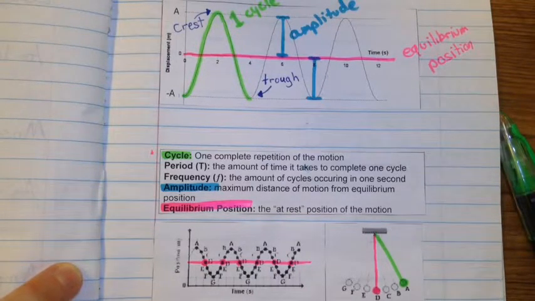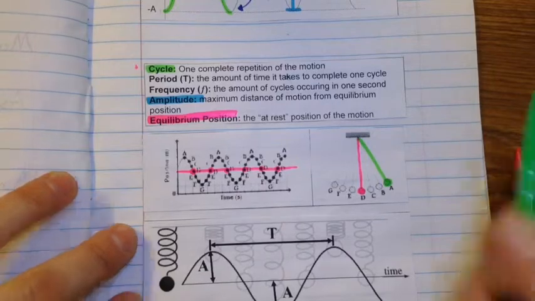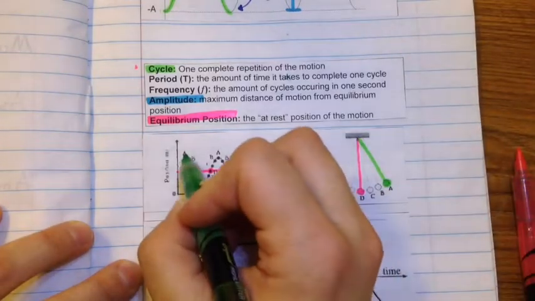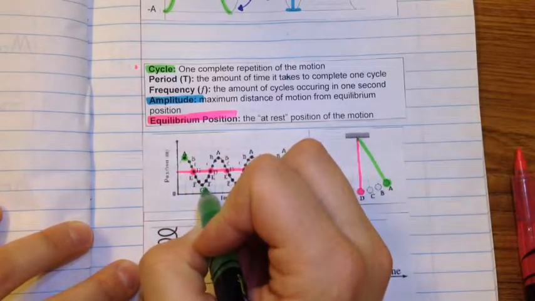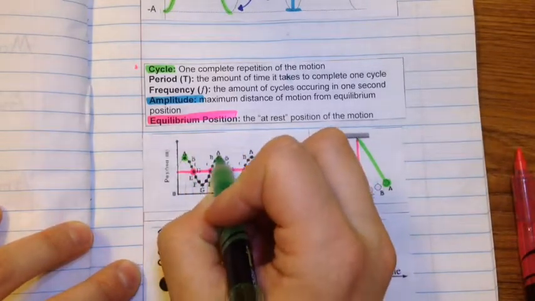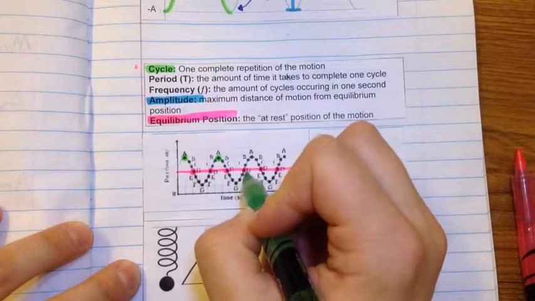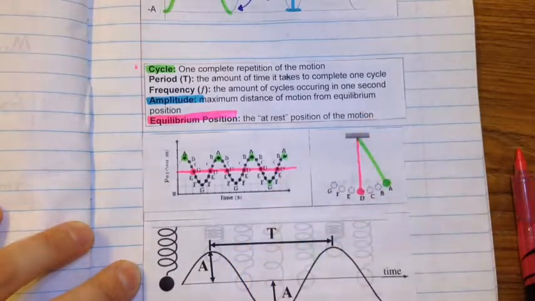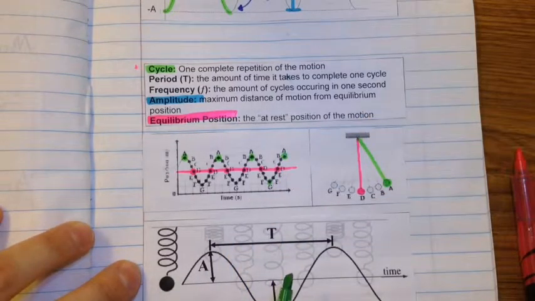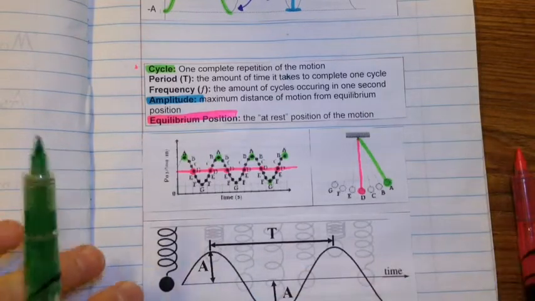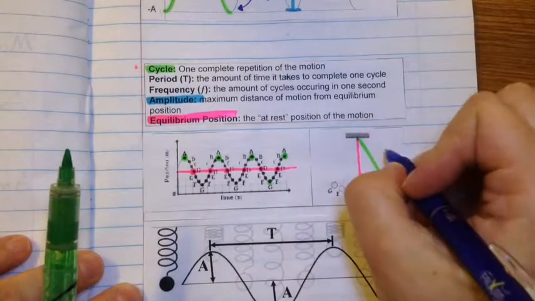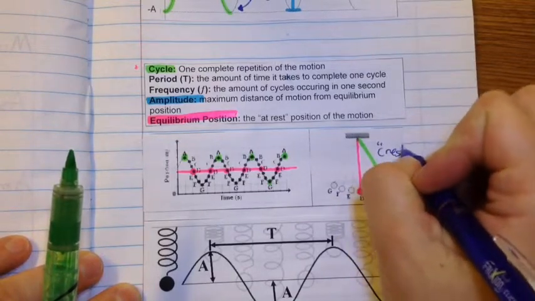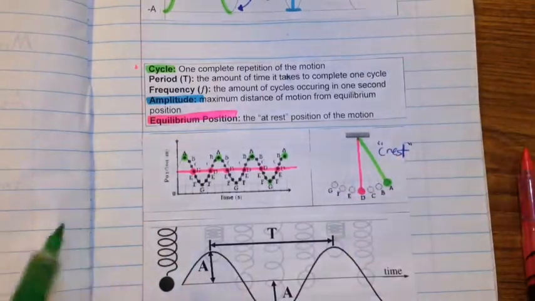Yes, ma'am. Okay. Now let's look at one extreme over here. So A. Let's have the crest. Very good. So over here, crest. One extreme is going to be the crest.